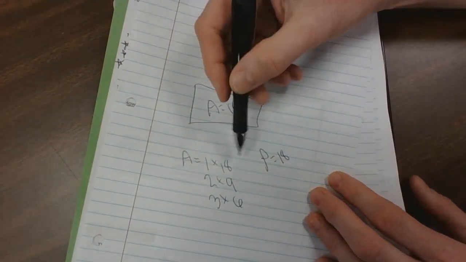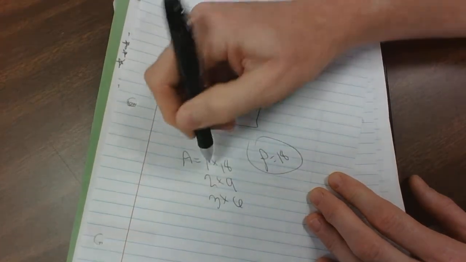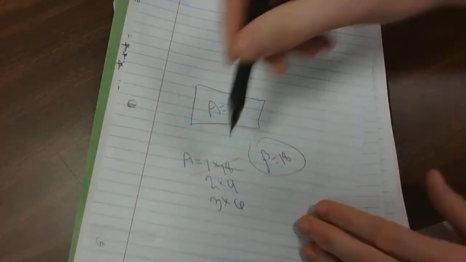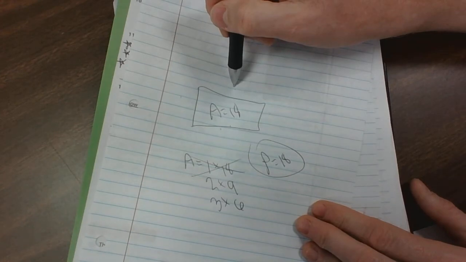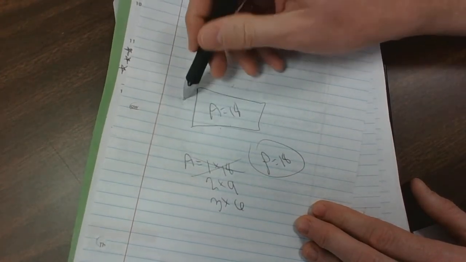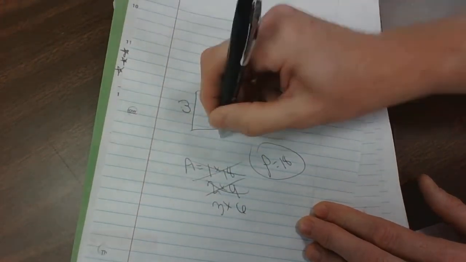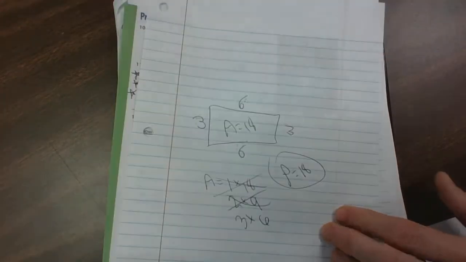Well, if I put an 18 here and an 18 here and a 1 and a 1 here, it's going to be over 18. So that guy's not going to work. If I put a 9 here and a 9 here, that's 18. But a 2 here and a 2 here, that would be 9 and 9, 18, 19, 20, 21. That's not going to work. The best answer is to use the 3 and the 6. Let me show you what I'm talking about.